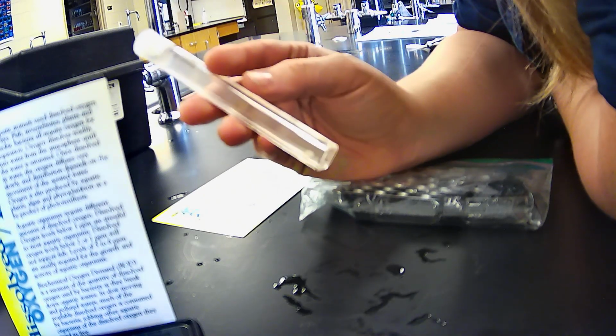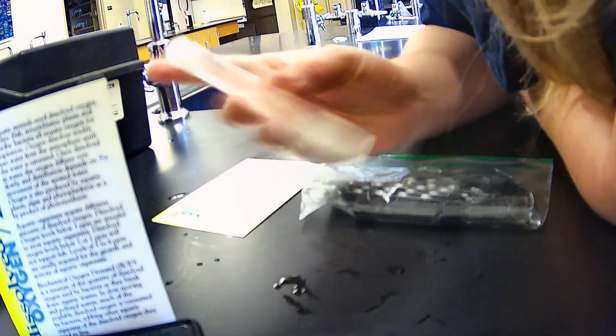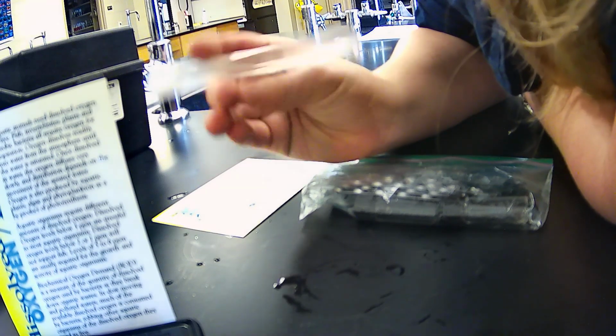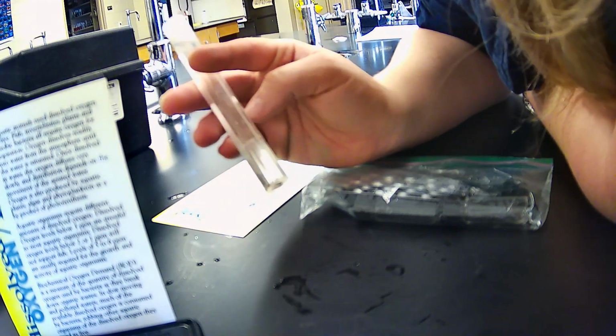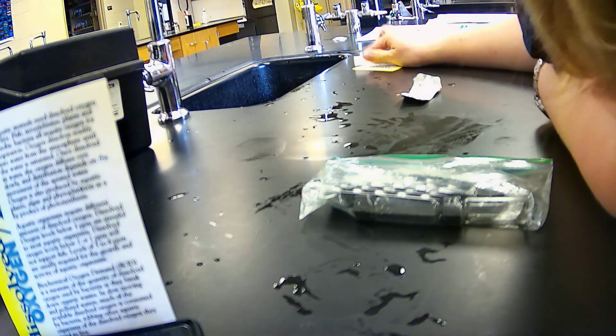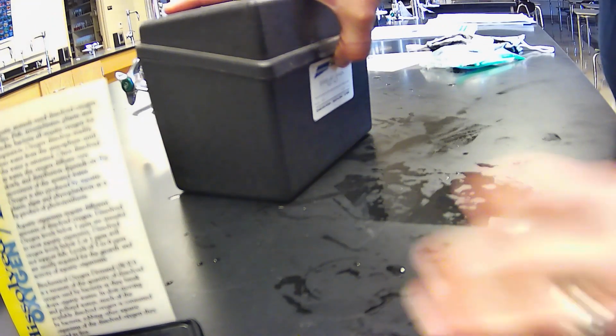All right, it looks like my tablets have nearly disintegrated. I'm going to try to speed up that process just a little bit. Okay. All right, and while that is processing for 5 minutes, we're going to go ahead and look at the Winkler titration.